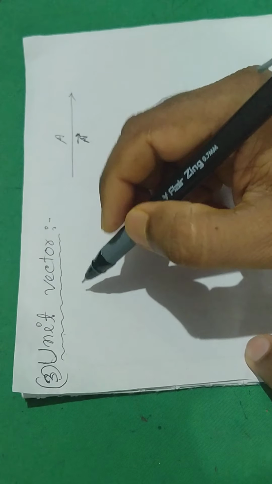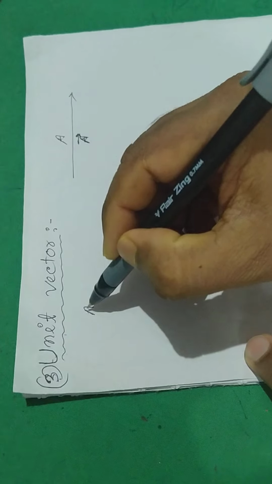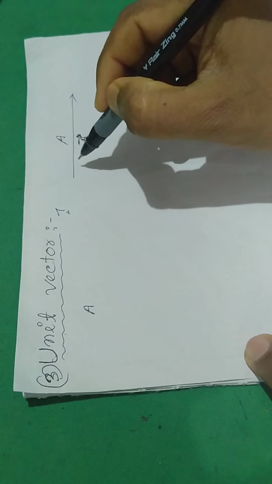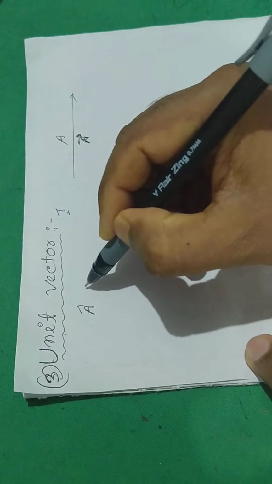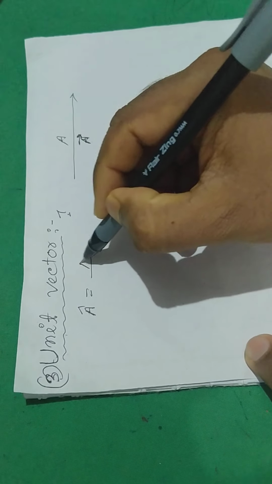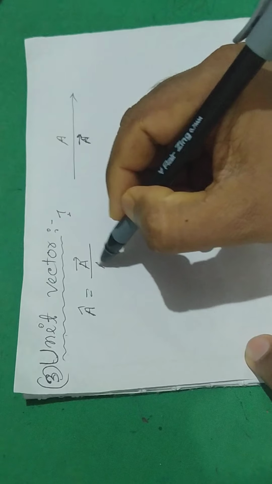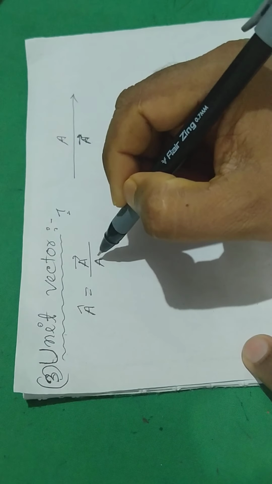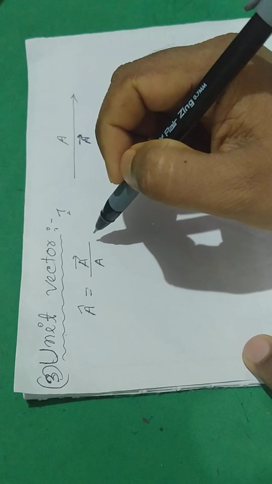So the unit vector is denoted by a cap. Say the unit vector of this vector is A cap. A cap equals the vector A divided by its magnitude. A vector divided by its magnitude is called a unit vector.